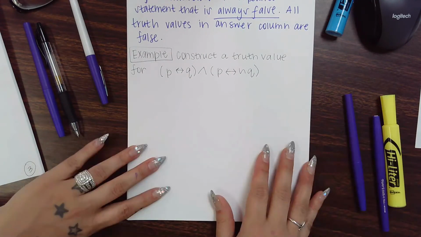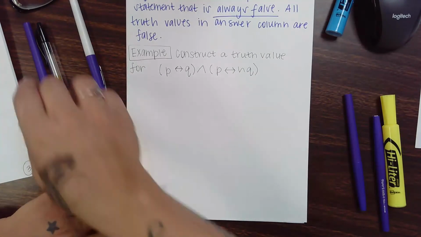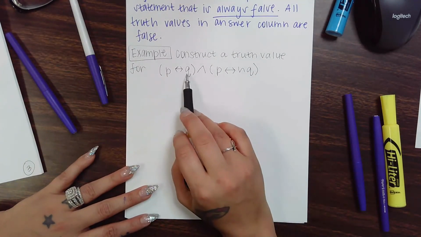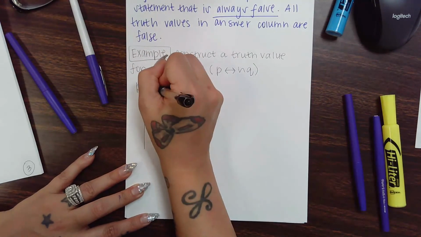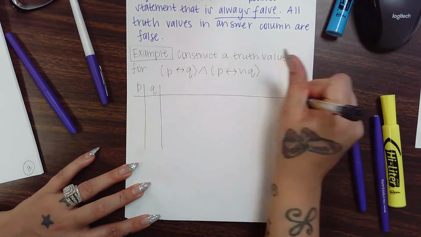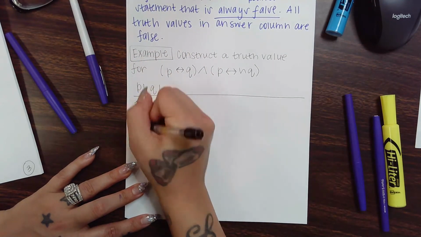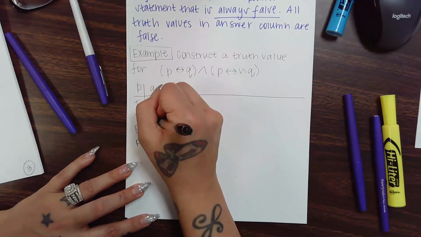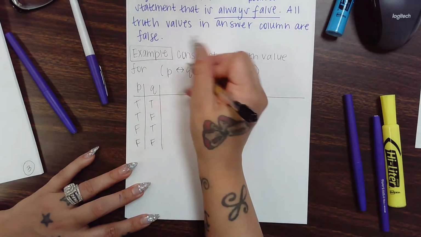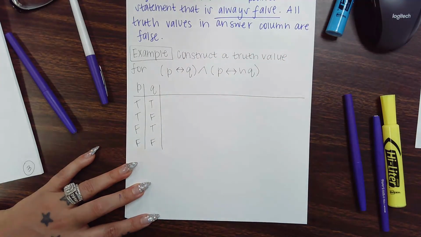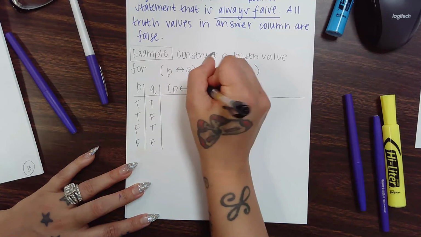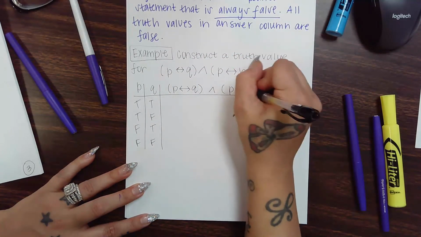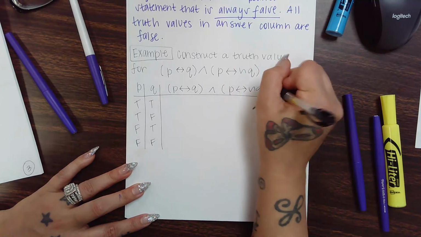Okay, so construct a truth table for P if and only if Q, and P if and only if not Q. I only see a P and a Q, only need a P and a Q. Truth table: true, true, false, false. True, false, true, false. I'm going to write each and every single thing that I see here because it is just one compound statement. So open P if and only if Q, and open P if and only if not Q.